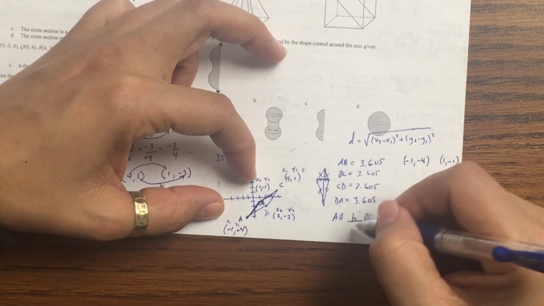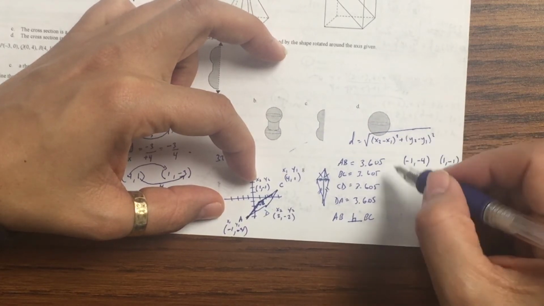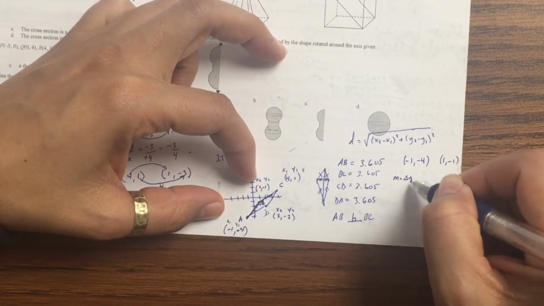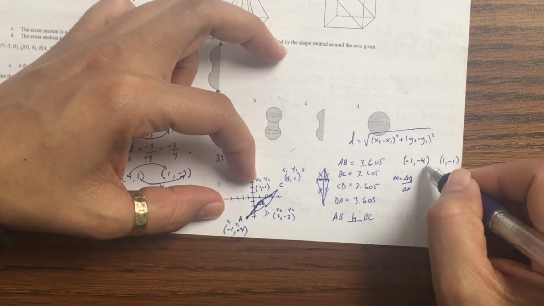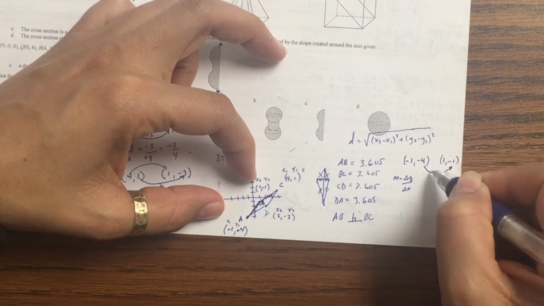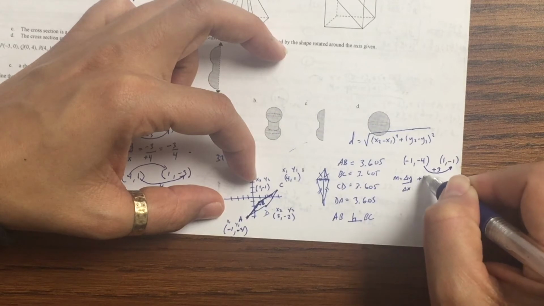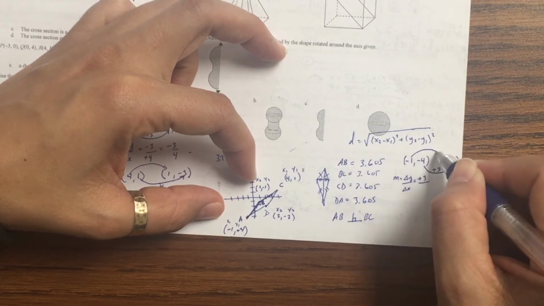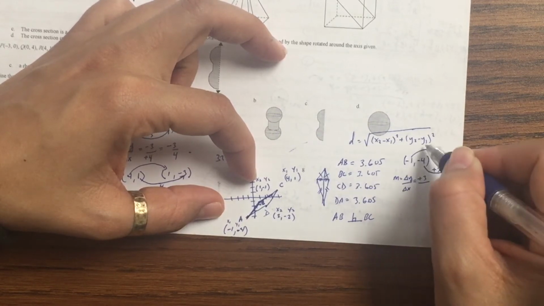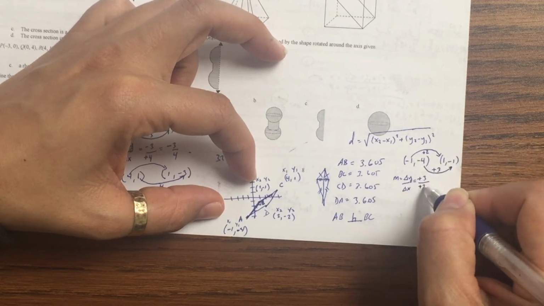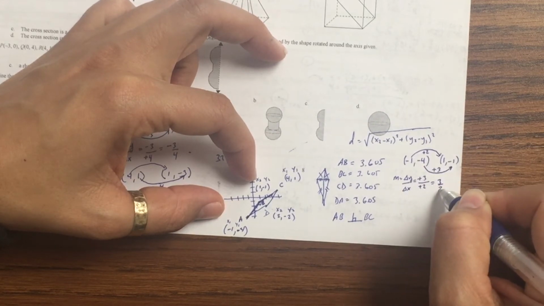All right, let's find the slope to check perpendicular or parallel. So slope is the change in y over the change in x. So y goes from -4 to -1. So what does that do? We're adding 3. And then x goes from -1 to +1. So what do we do? We added 2. Let's take care of the sign. So that's going to be 3 over 2.